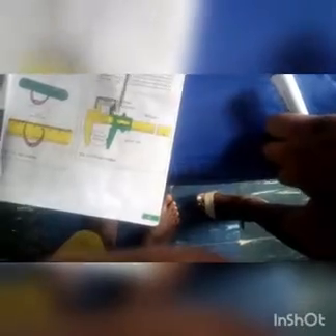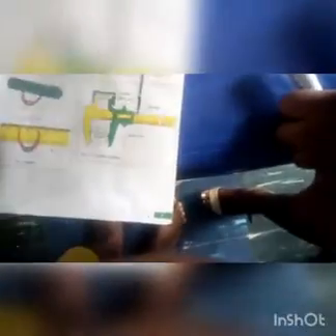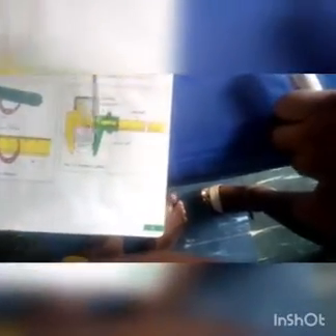Now see, this green part is a movable part. It is like a meter rule, in iron form. So you can push this forward, you can push it backward, depending on the size of the thing you are measuring. You adjust this green part until you hold that object firm.